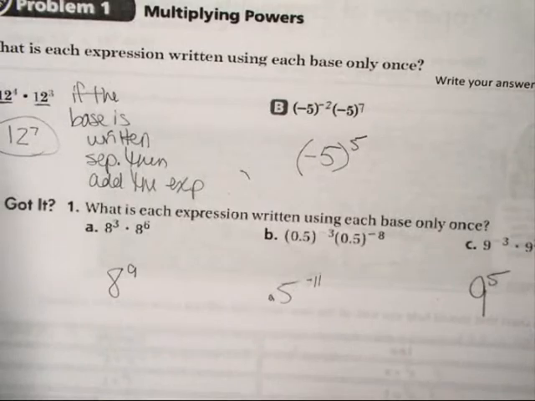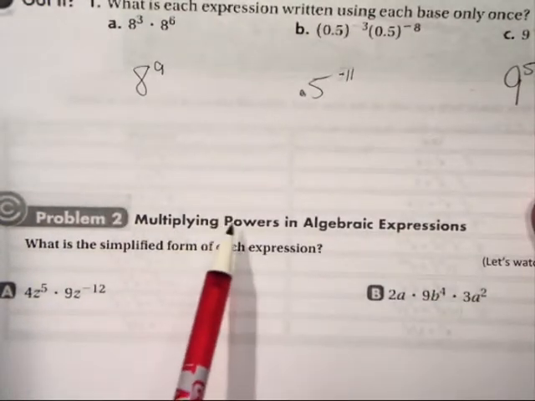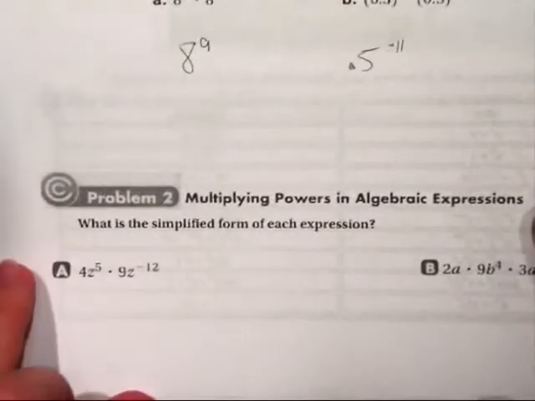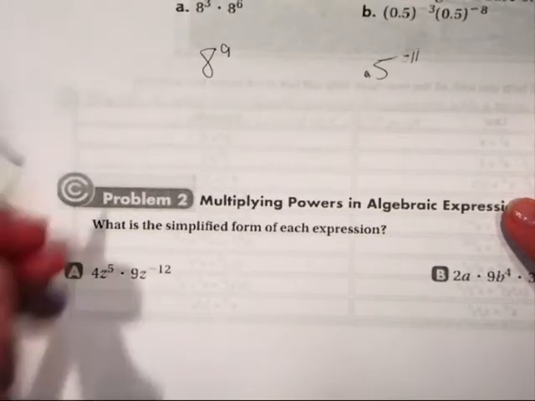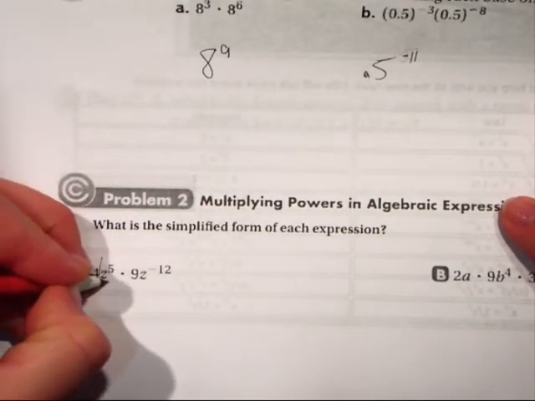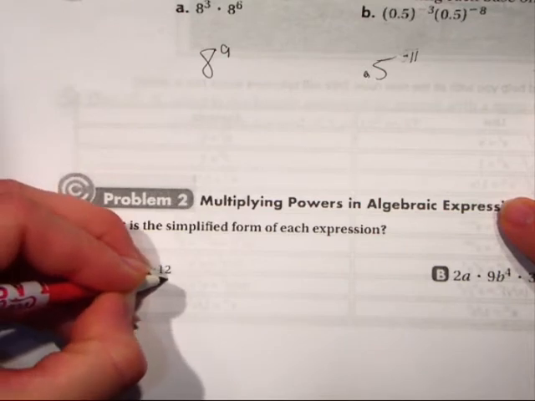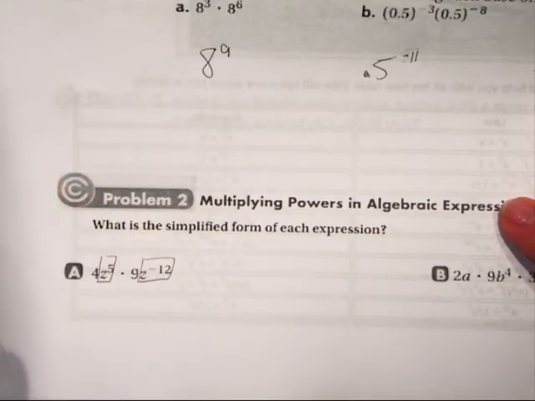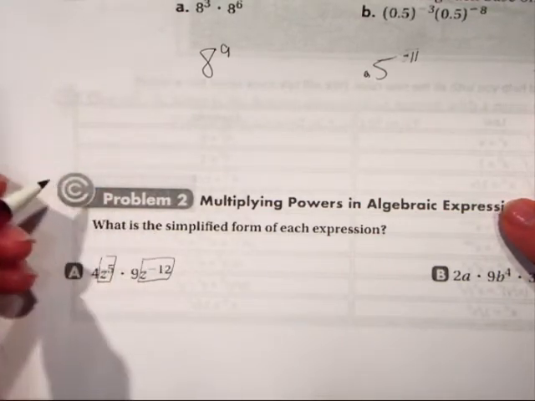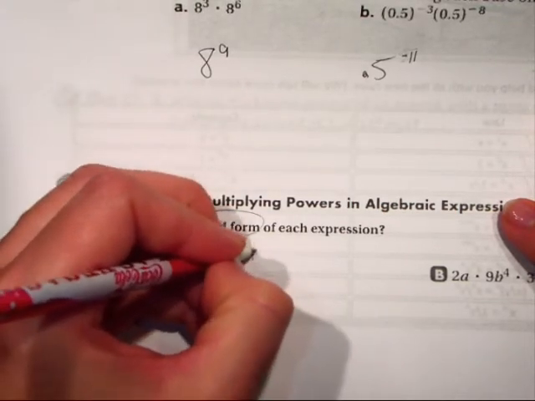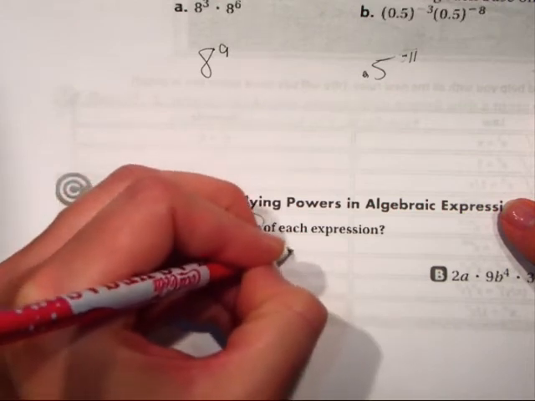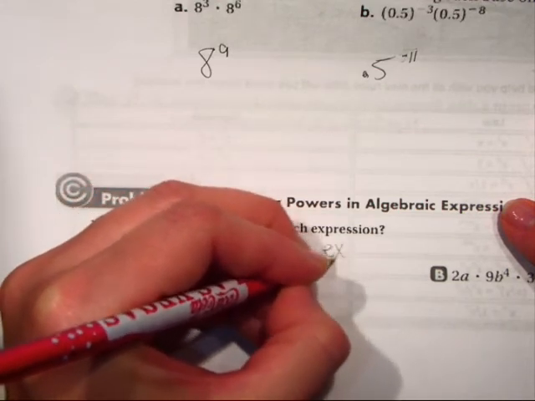Okay, moving on. So that's how you handle problems like that. As we move on, you are going to see how we multiply powers in algebraic expressions. It's going to be the same type of idea, okay? Look at part A. The only thing that has similar bases is the z to the 5th and the z to the -12. When we read the directions, it says, what is the simplified form? Understand that simplified form means no negative exponents in the final answer. Okay? That's not allowed.